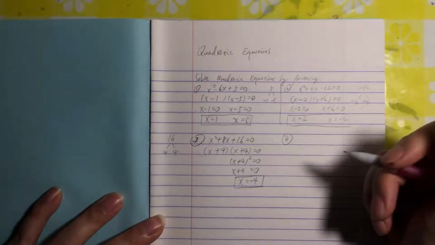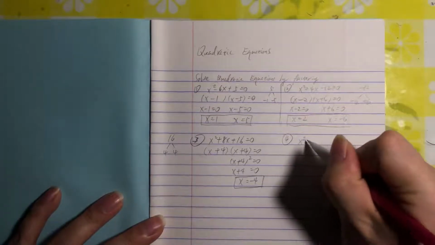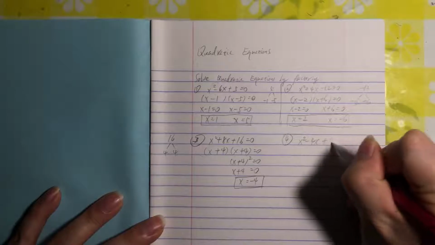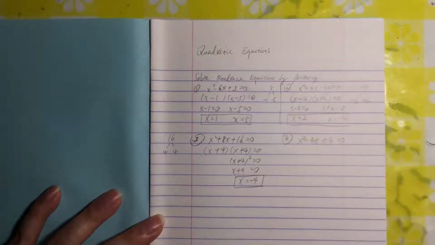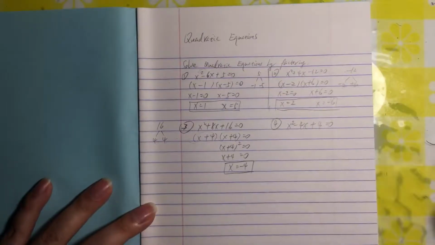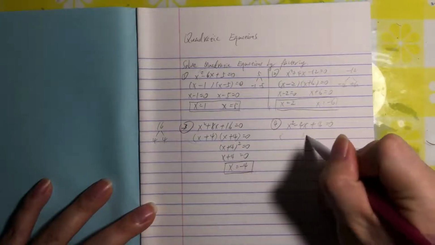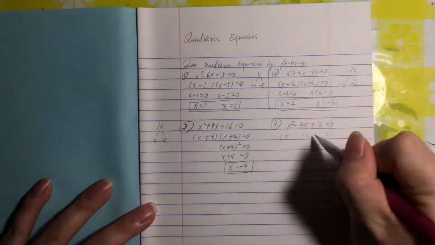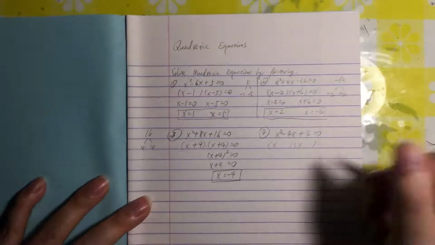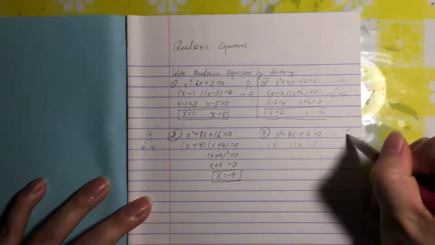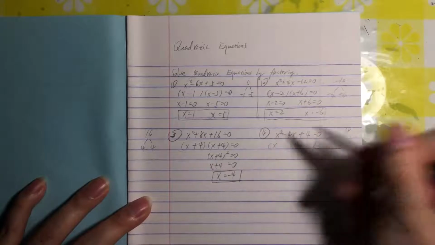Next example, x squared minus 4x plus 4 equal to 0. How can we solve this equation by factoring? This is a trinomial with no leading coefficient, so we can draw two parentheses. Write x in each parenthesis. Then try to find two numbers that when we multiply we get 4, and when we add we get negative 4.